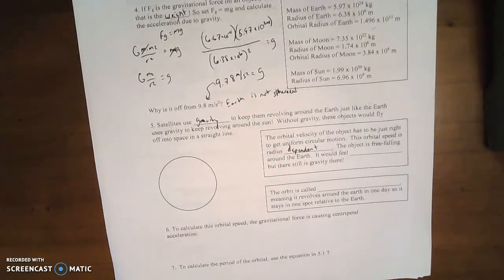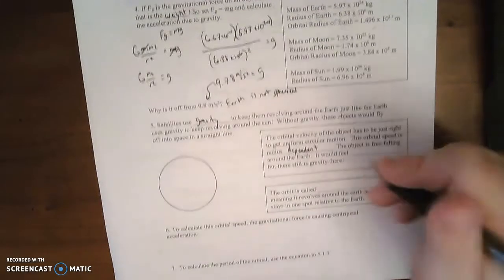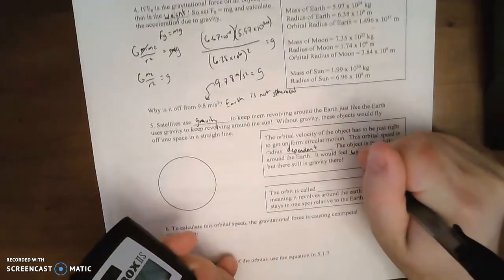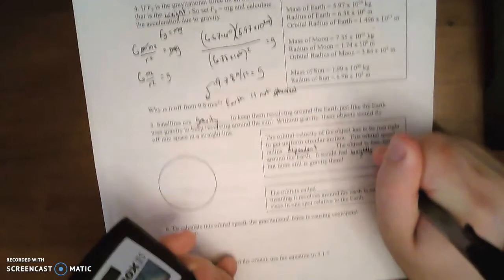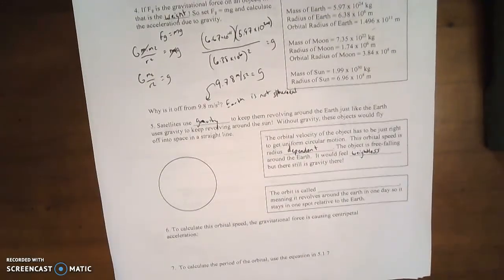The object is technically in free fall when it's orbiting. So when it is out there, it does appear to be weightless. But there is still gravity. It's just that gravity is only changing its direction. It's not really pulling you against anything. So that's why astronauts on the International Space Station are weightless while they're in orbit.